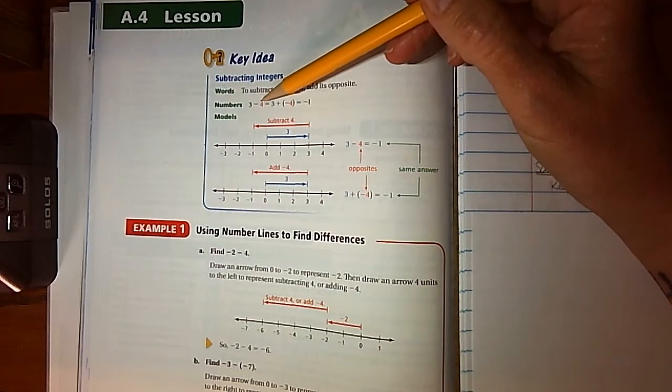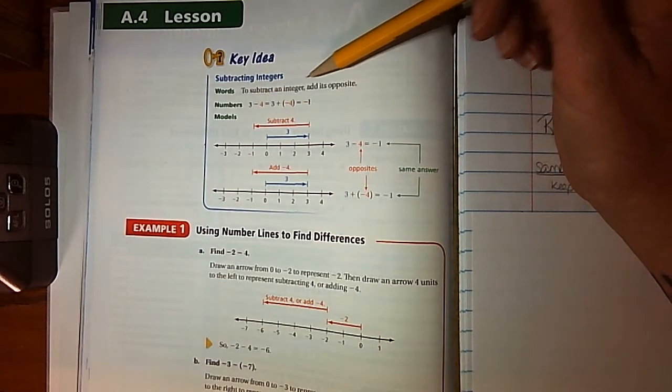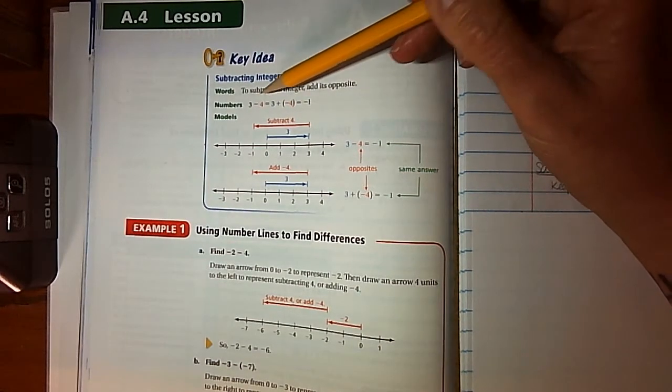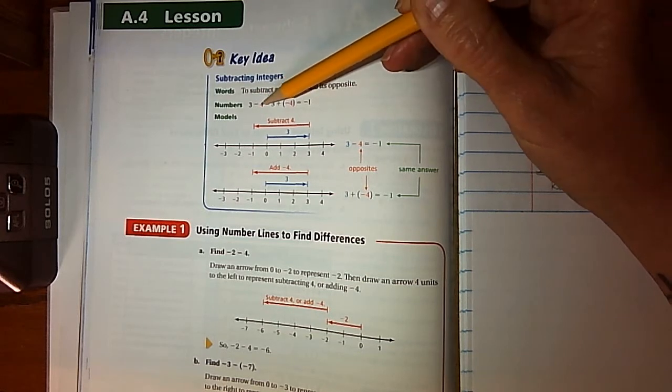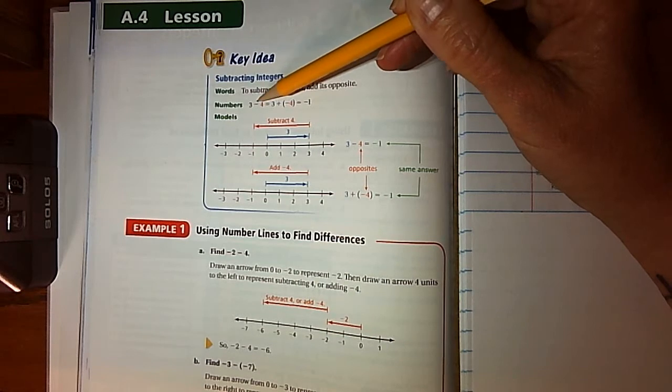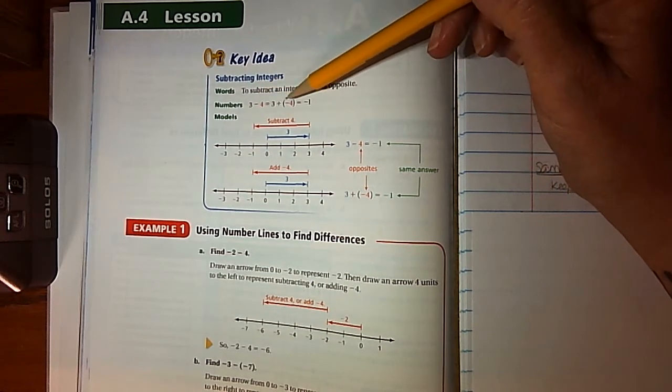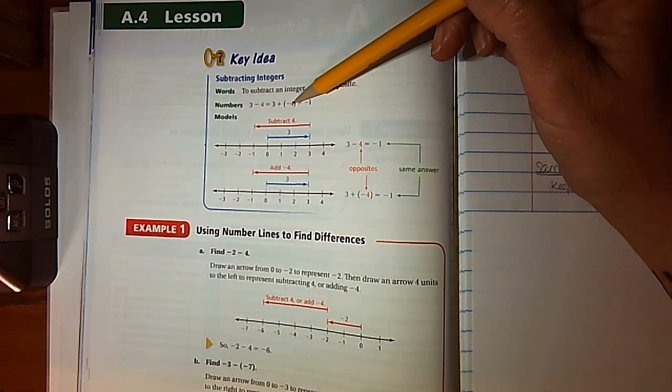So 3 minus 4. Well, here you're going to add its opposite. So you're going to turn the subtraction into an addition. And then this was a positive 4, because remember that was the subtraction symbol. So now we're going to turn that positive into a negative.